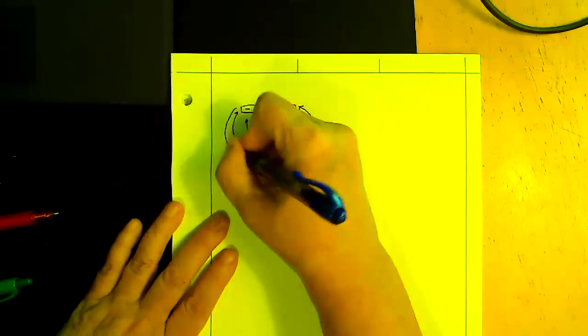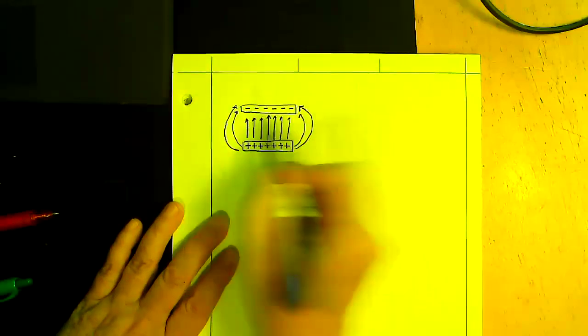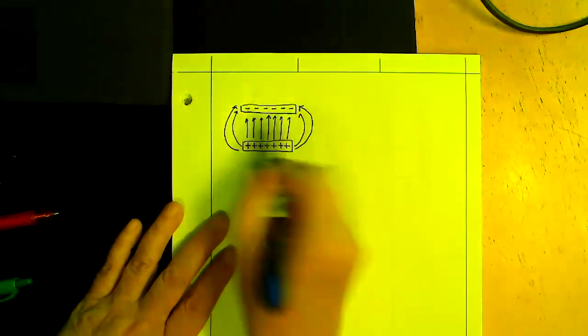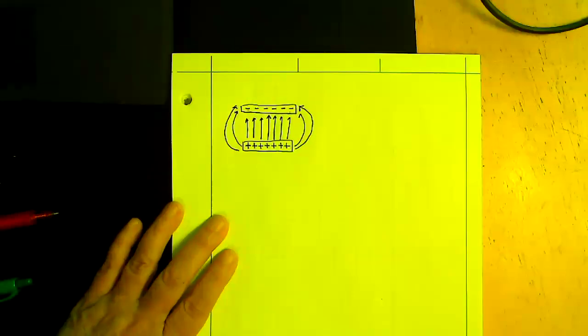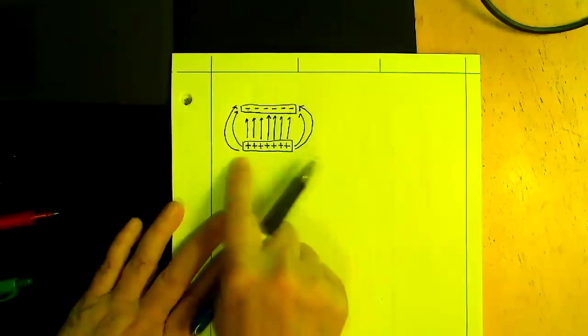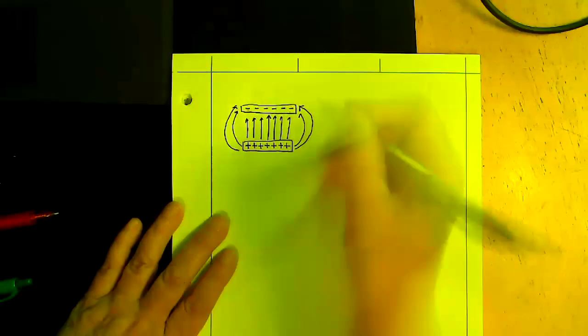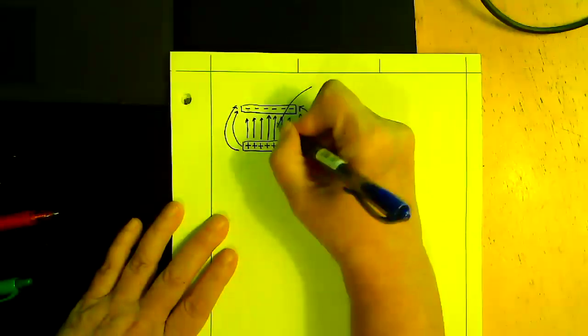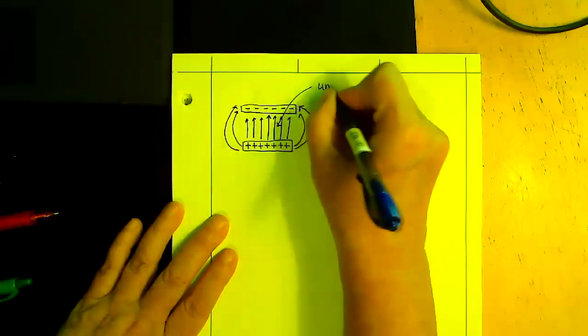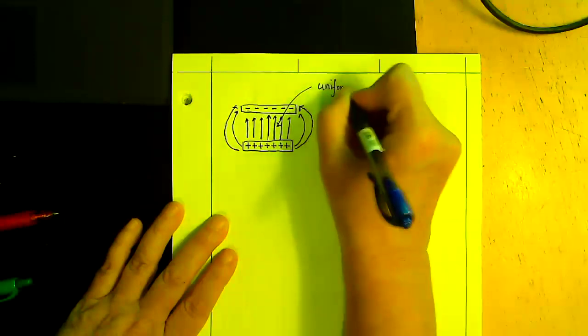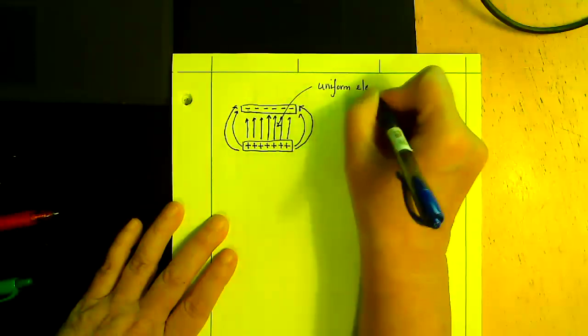But I want you to look at this real quick. If I do this plate here, and those are negative, and this plate here is positive, inside of here I can get what we call a uniform electric field.